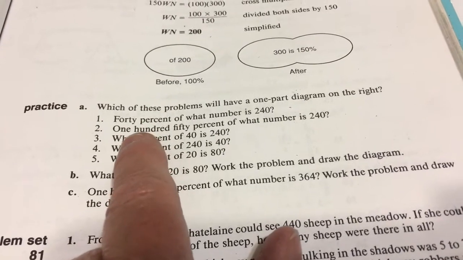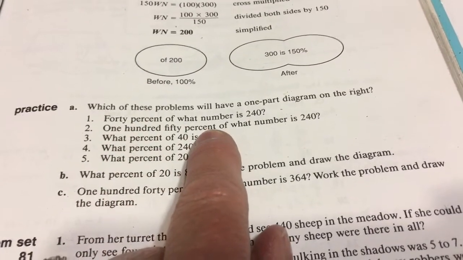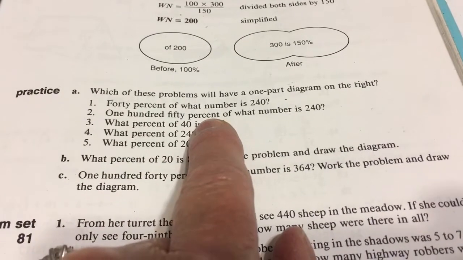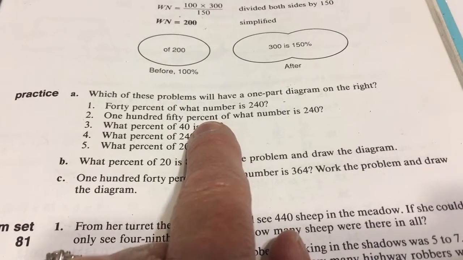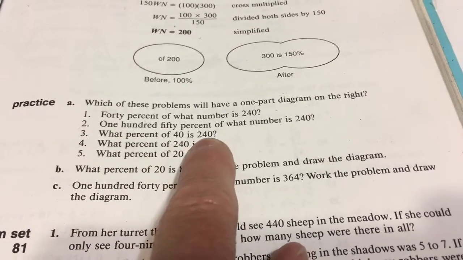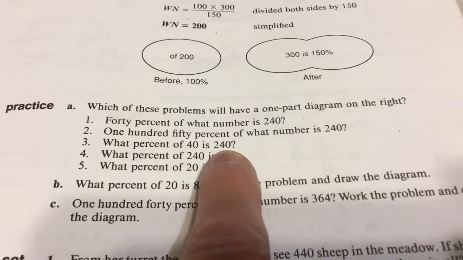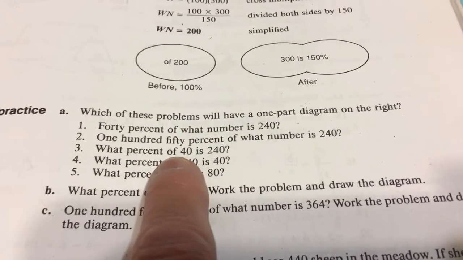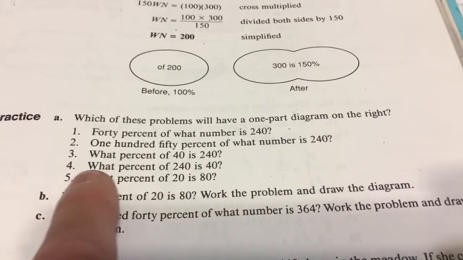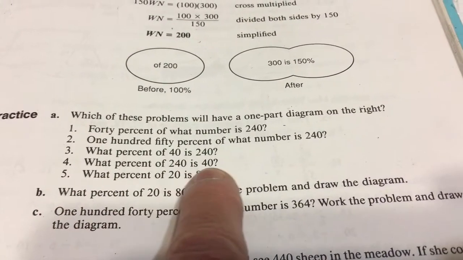The next one says 150% of what number is 240? 150% is greater than 100%, so we will use the peanut diagram. What percent of 40 is 240? Now here the is number is greater than the of number. That's another peanut diagram.